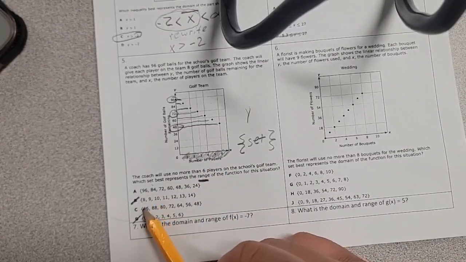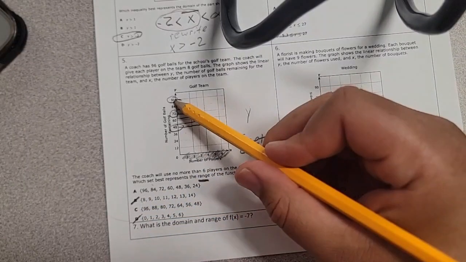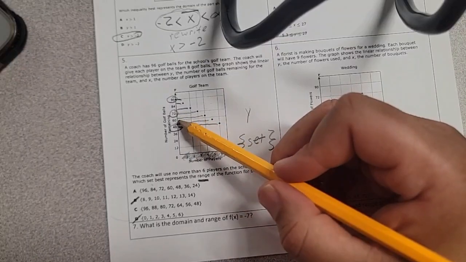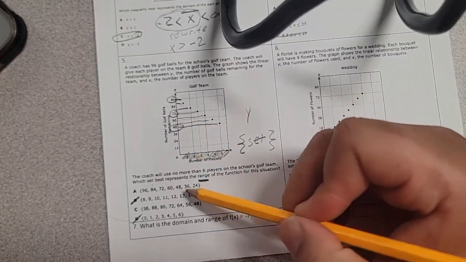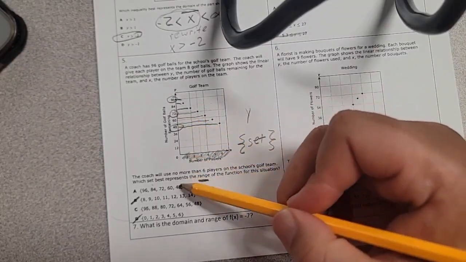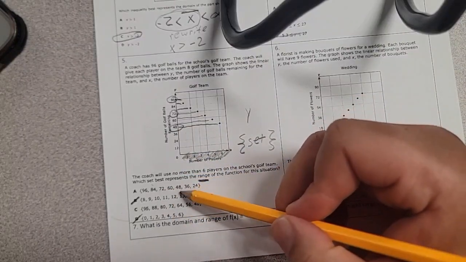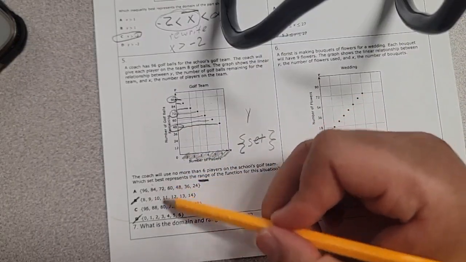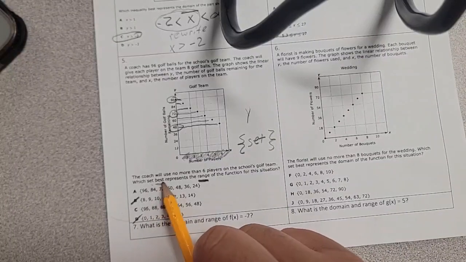So now, once I see this, my 96 is one of those perfect numbers. The 48 is another perfect number. So do you see how they're coming out? And then look, the 72 is another one. So it has to be one of these. But which one best represents? It says best represents.